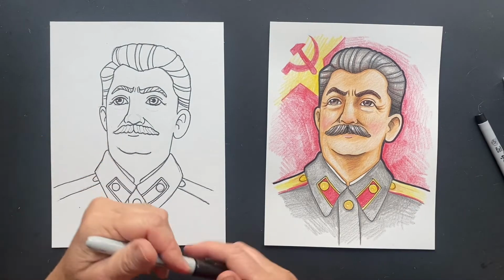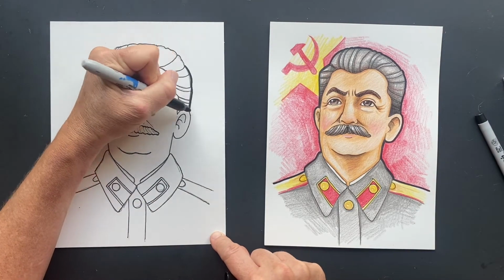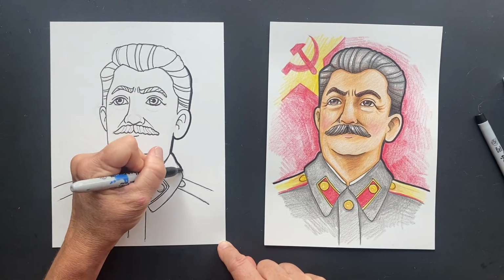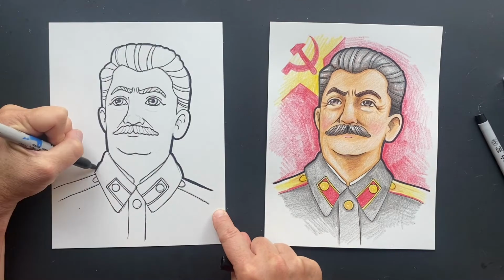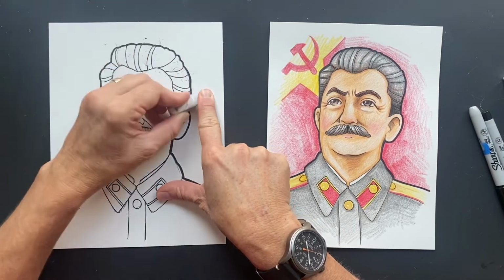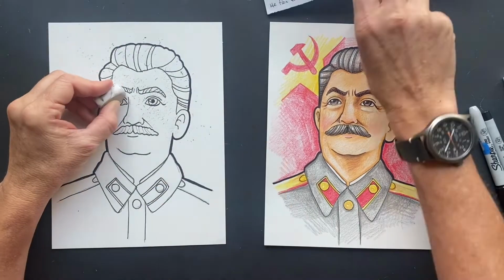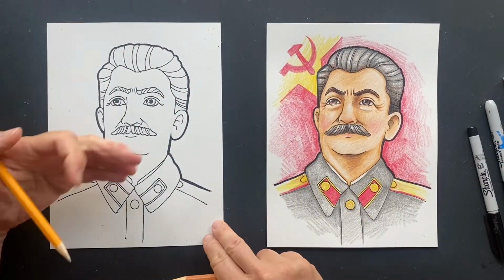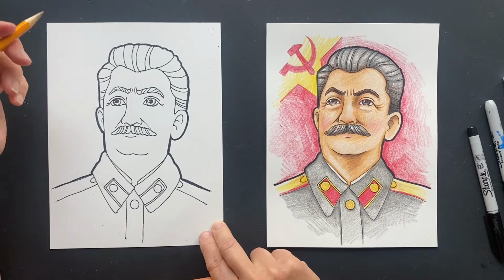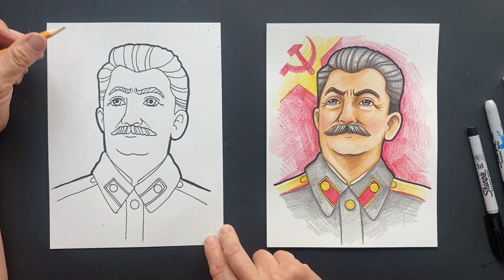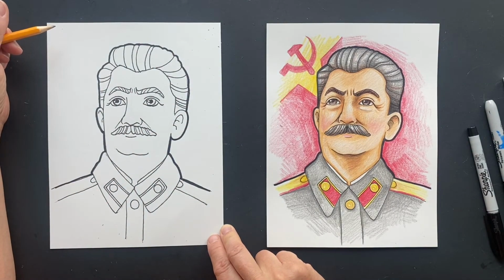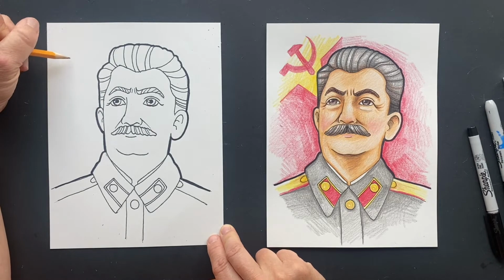Okay, I'm going to go around the outside. Now let's erase. Oh, you know what I forgot? Forgot to do the symbol back there. So it's a, oh, my brain's not working on what it is. Sickle and, if you remember what this symbol is, a sickle and hammer and sickle. I think that's what it is.